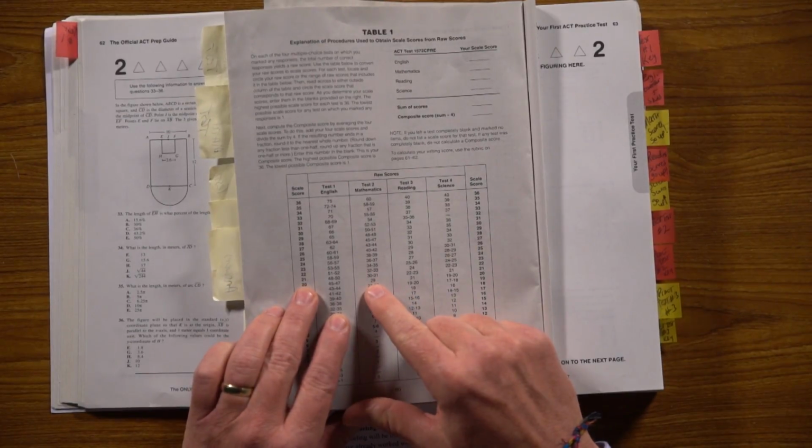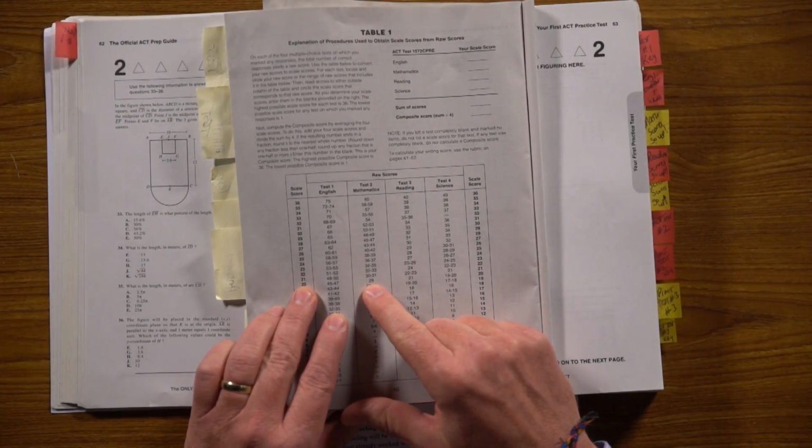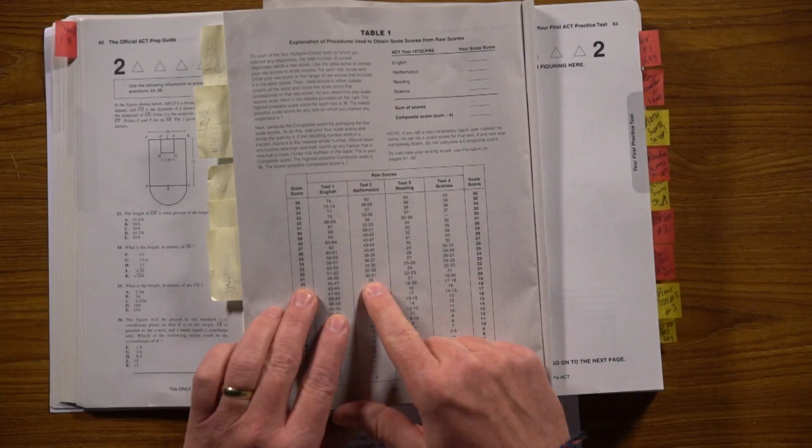So go back and think about how many do I have to get right to get that 22? How many do I have to get right to get that 21, to be accepted to the University of Arkansas, for instance? And you'll see that it's just a little bit above half.